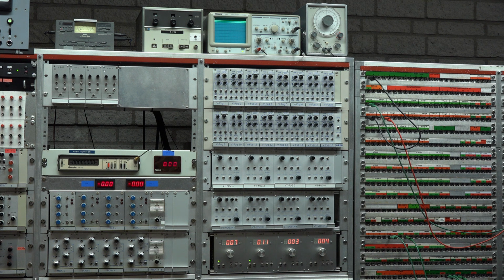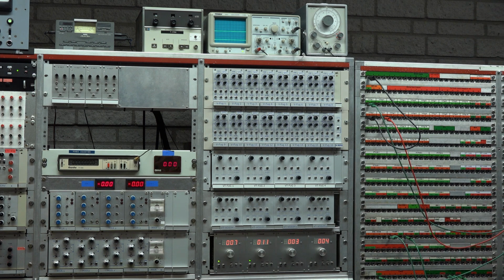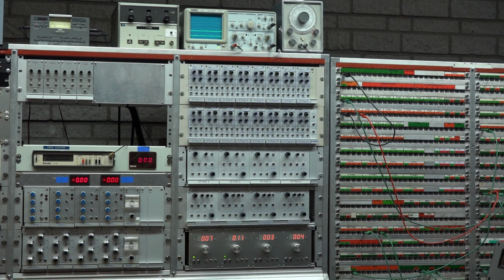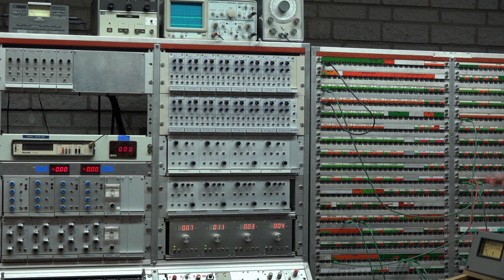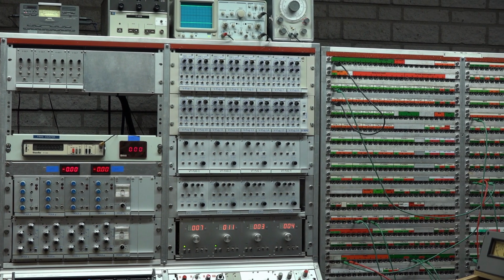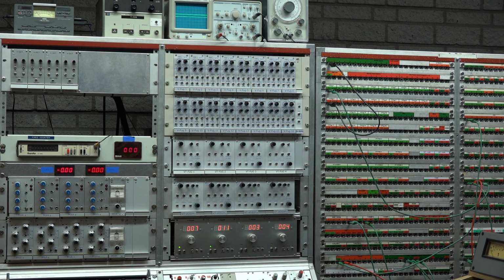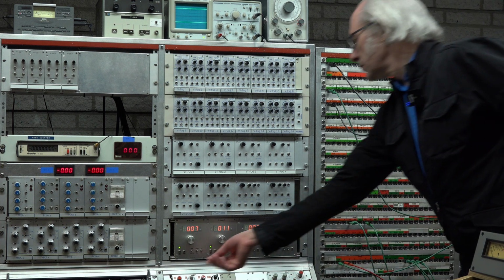So first I'm going to connect the control voltage to have control over the linear density of the pulses. And now I'm going to replace the pulse from the function generator with a pulse from the random pulse generator. Density is very low now. I can increase that, of course.